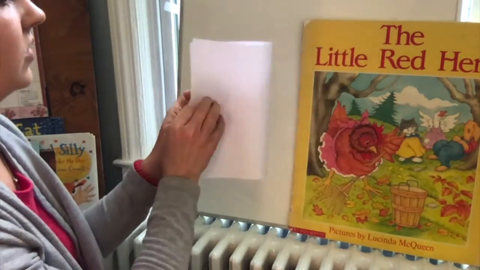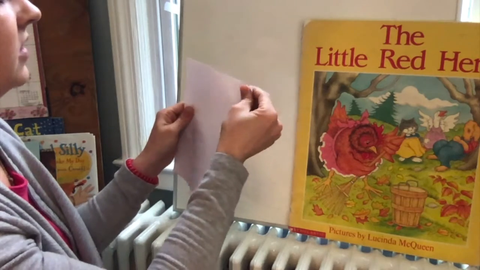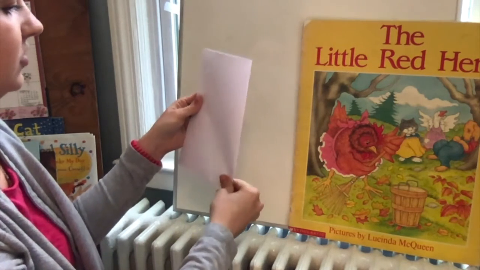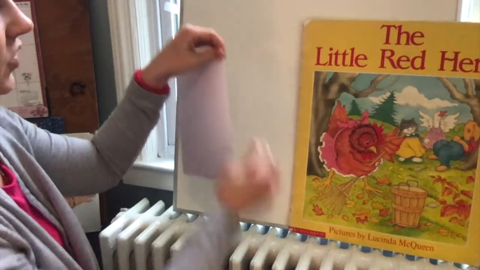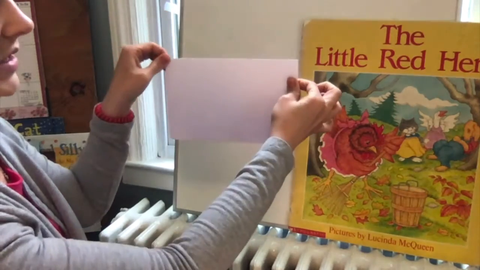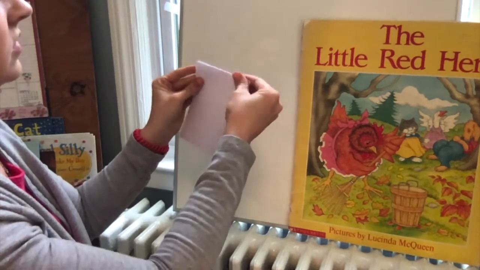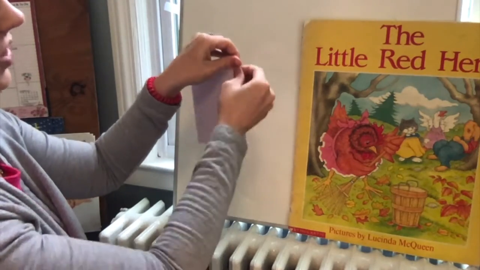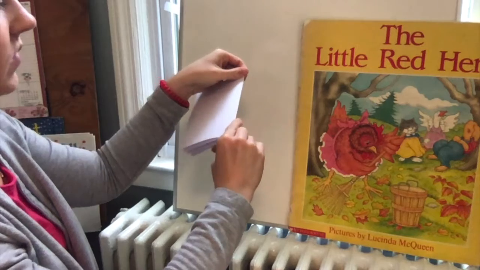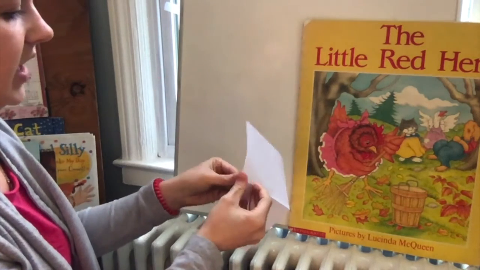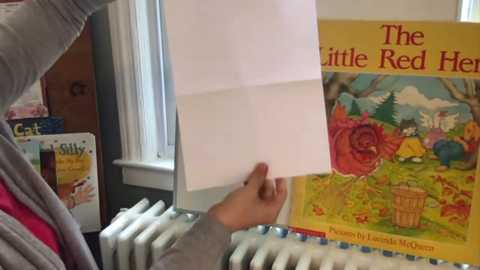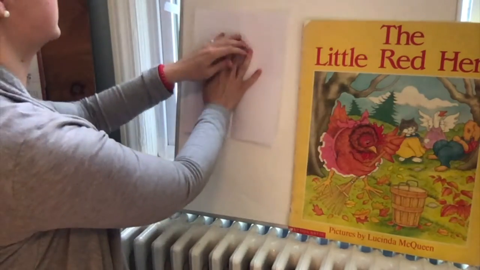So with your paper, the first thing that you're going to do is turn it sideways like this. We're going to fold it in half. Pinch, pinch, pinch. Crease it a little bit, turn it sideways again, fold in half. Pinch, pinch, couple of creases. And then when you open your paper up, you should have 4 rectangles on your paper like this.